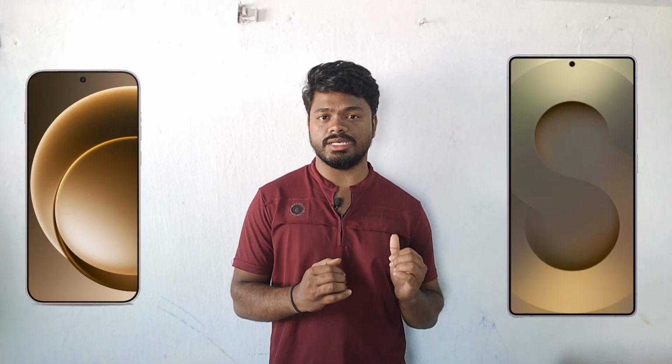And when we talk about the operating system, the Samsung Galaxy S25 Ultra right now is running One UI 8 based on Android version 16. The OnePlus 15 comes out of the box with Oxygen OS 16 based on Android version 16.